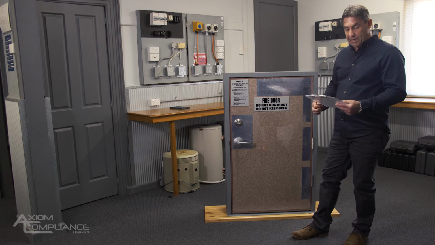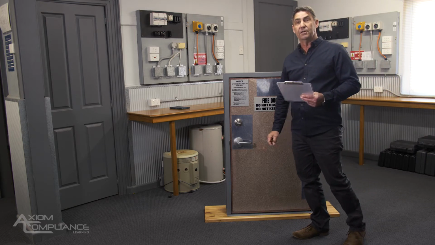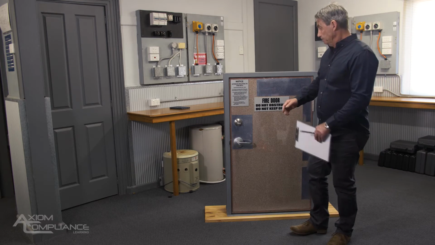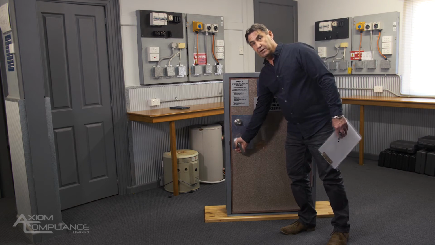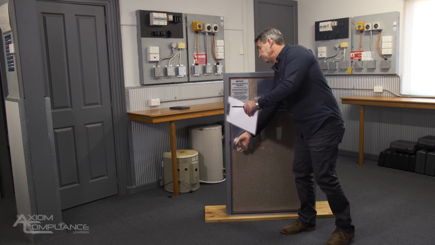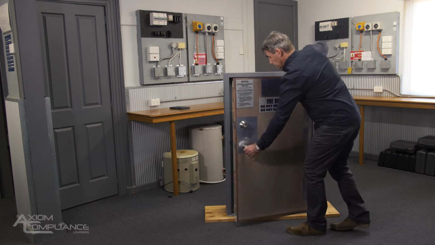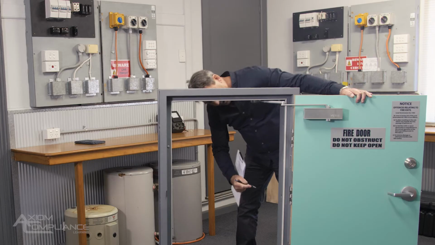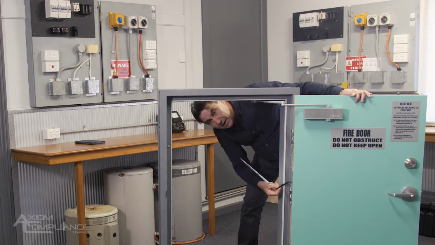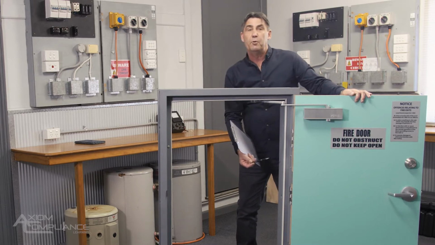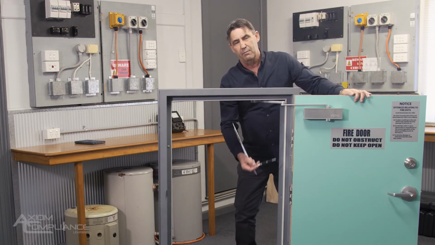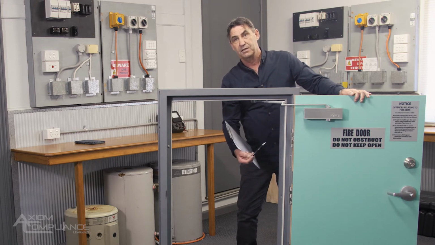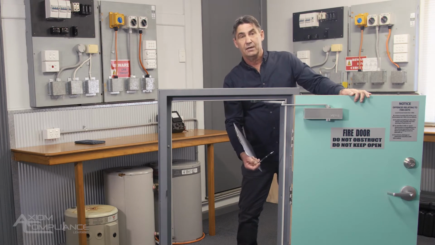Okay, so that's our markings, tags and labels. I need to look and see that we have tags indicating that it's a fire door. Now, I'm going to open the door and we'll see these tags on the hinged side of the door. And here I can see that I have a door tag and a frame tag. Now, at this point I don't want to go through all of the required information on those tags, but in your course notes, you've got pictures of those tags and it tells you the information that's required on those tags.